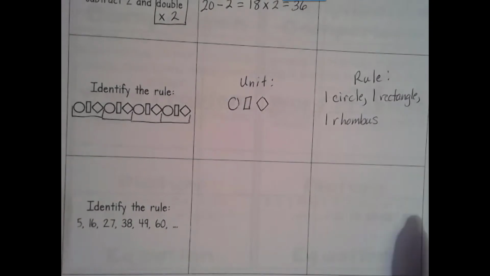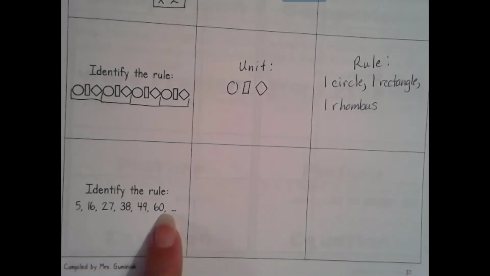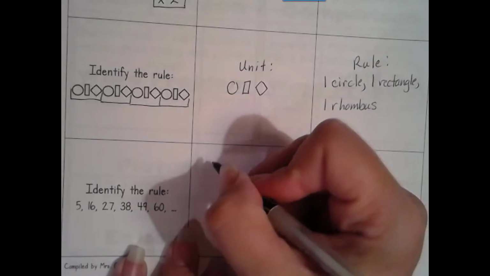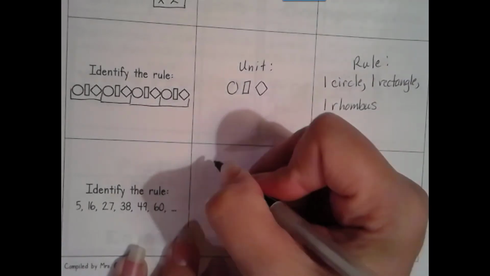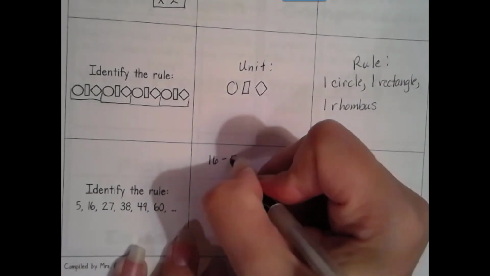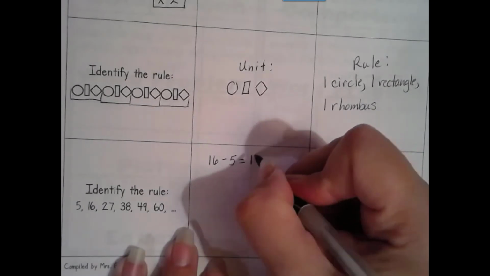Now, as this is practice, it would be good to pause the video to try the problem first and then check your answer with mine instead of just copying down what I'm doing. Okay, here we have to figure out the rule. It's increasing, so I know it's going to be addition because it's an arithmetic pattern. So if I start with 16, take away 5, I get 11.